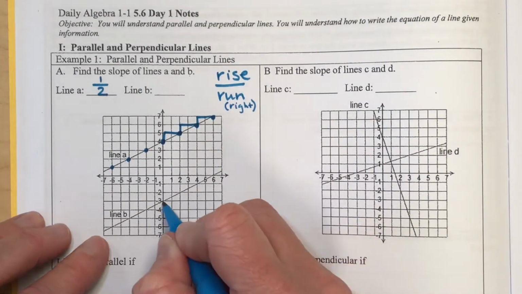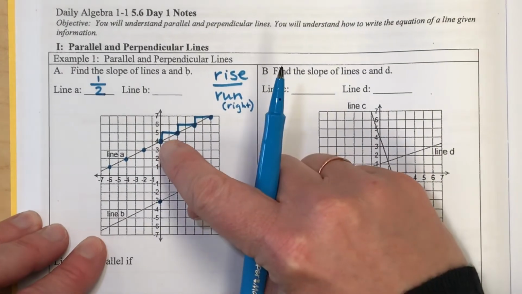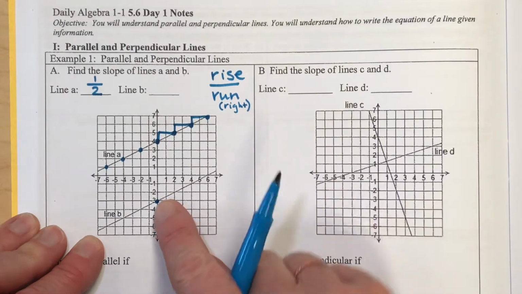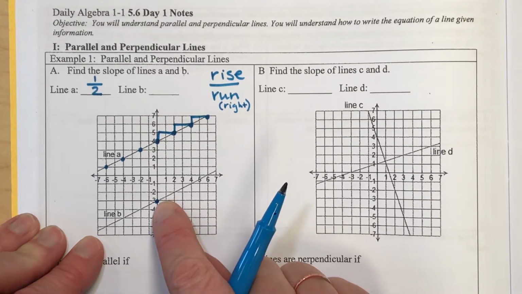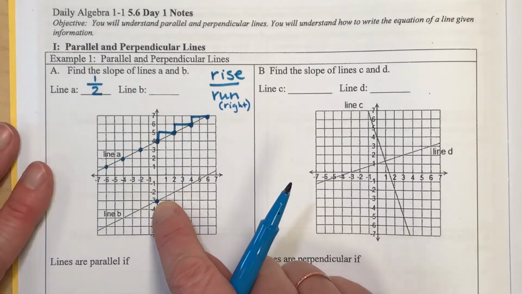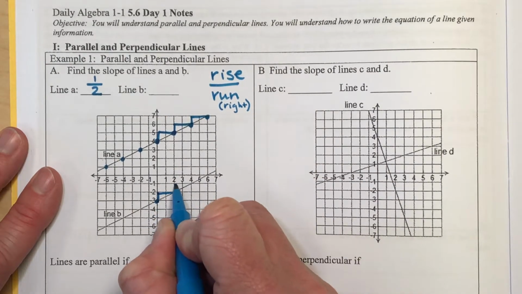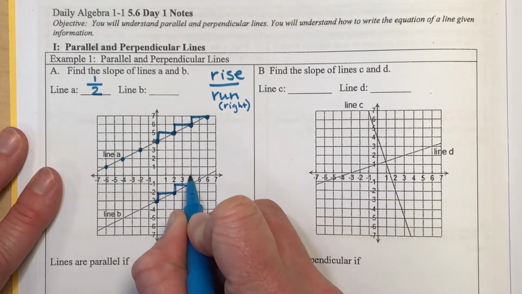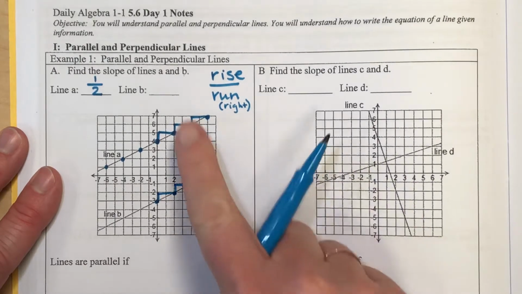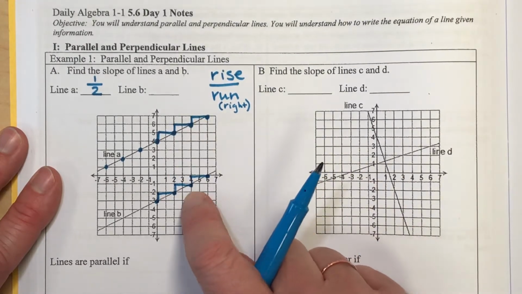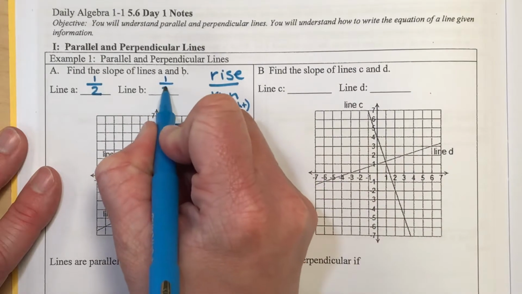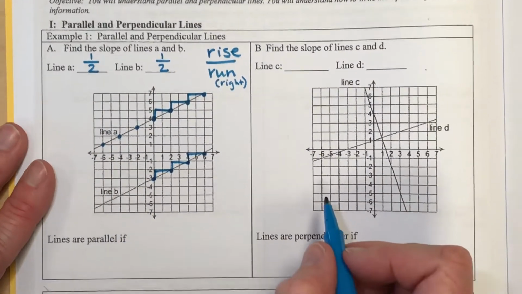Now in line B, notice how versus starting at +4, this line is starting down here at -3 on the y-axis. And if I track my rise over run to the next point, I'm noticing that the rise and the run is very similar to this line. In fact, the rise over the run is exactly the same.